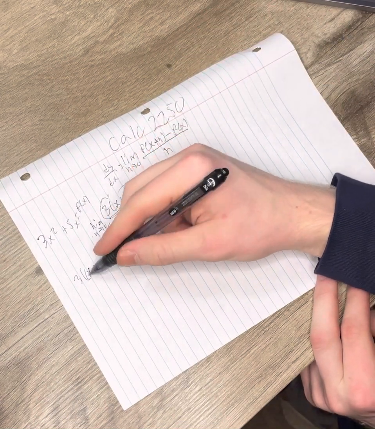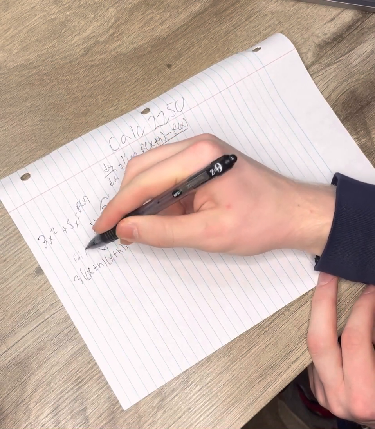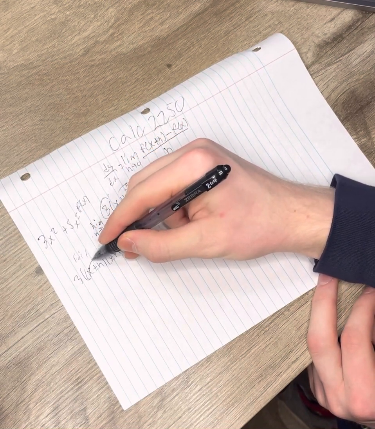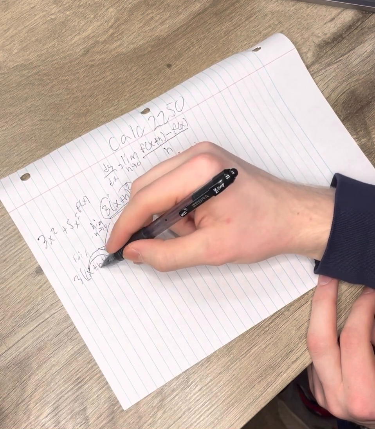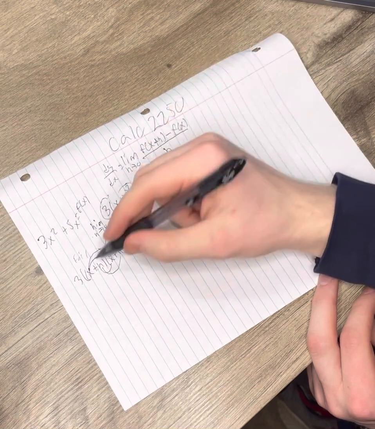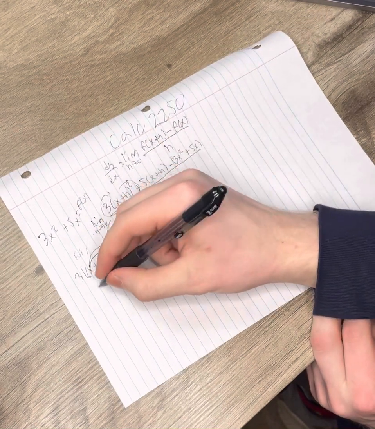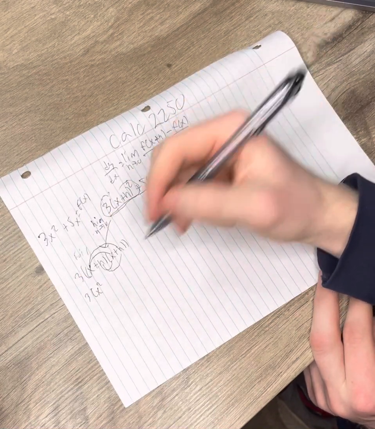The way we distribute this out is FOIL, which is x times x, x times h, h times x, and h times h. So first we're going to do x times x, which is x squared. We're just going to drop the 3 down for right now.